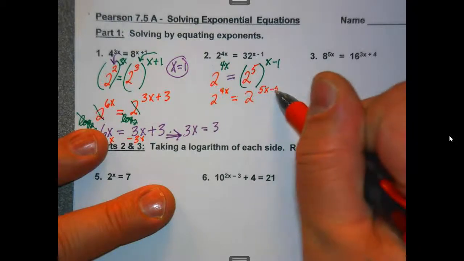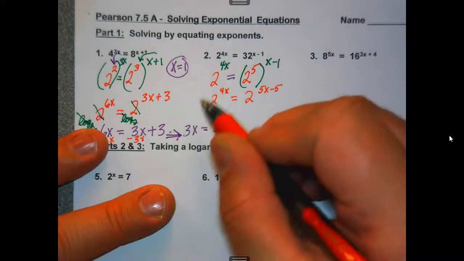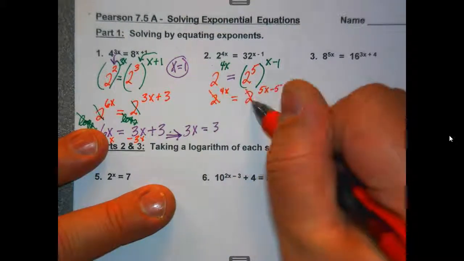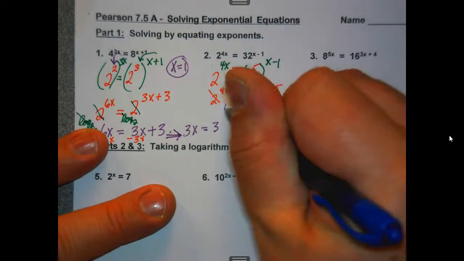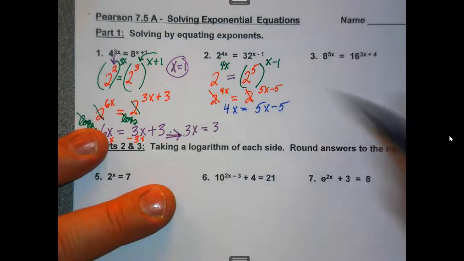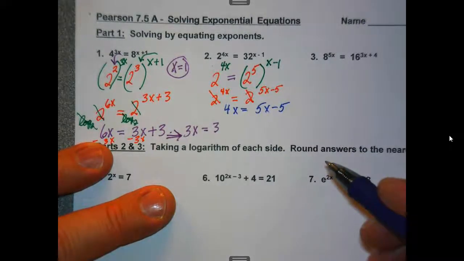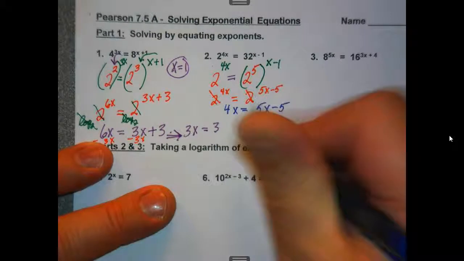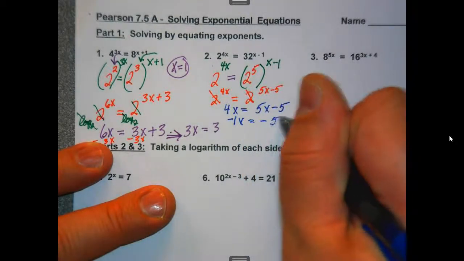Good. Now, I could put the log base 2 in here, but what's going to eventually happen to these two? And I end up with 4x equals 5x minus 5, and what's my answer? Negative 1x equals negative 5. So what does x equal?